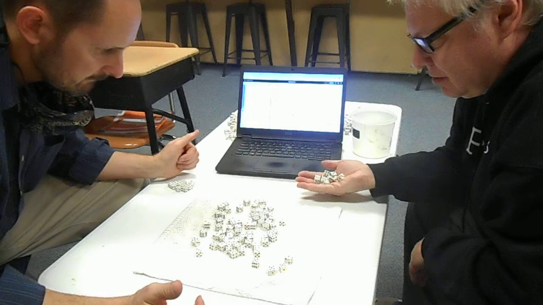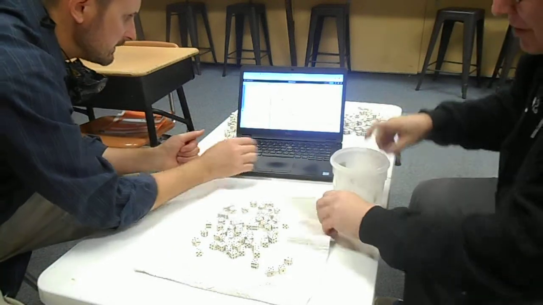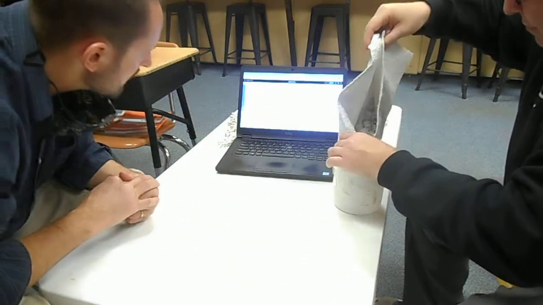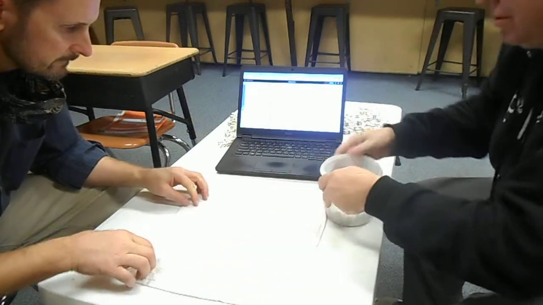Because then I have 10. Yep. Exactly 20 then. Again, it's a little bit more than what it should be. Looks a little less at that point. Yep, it does. Okay.